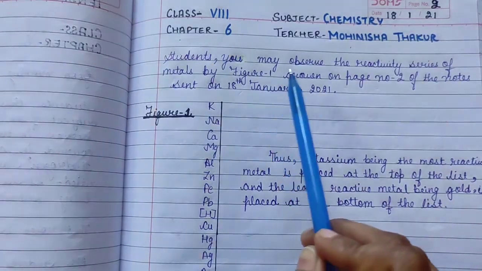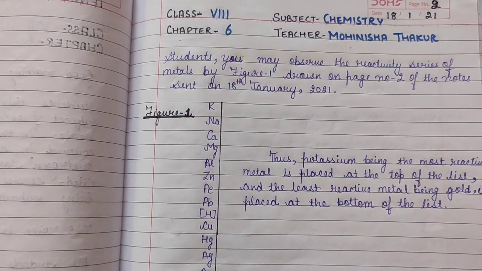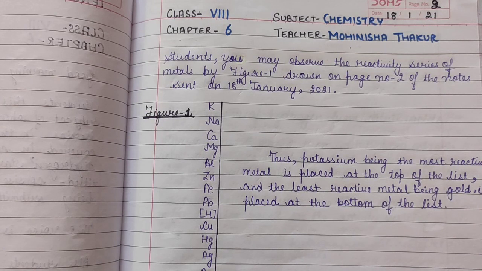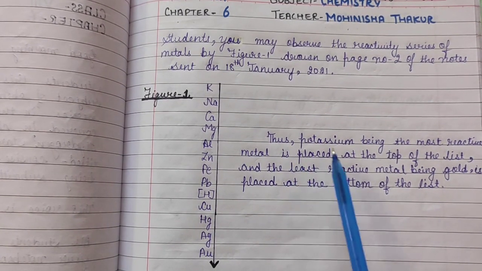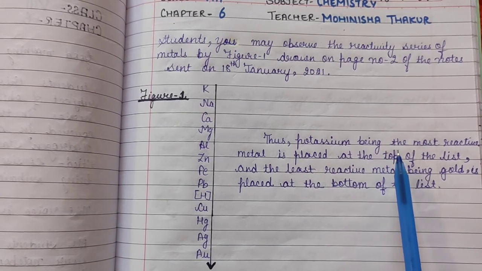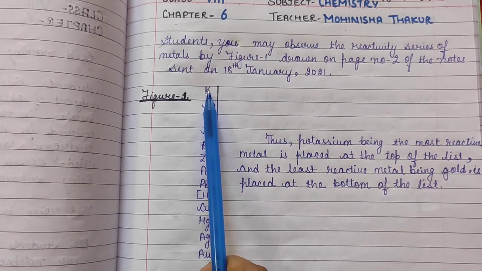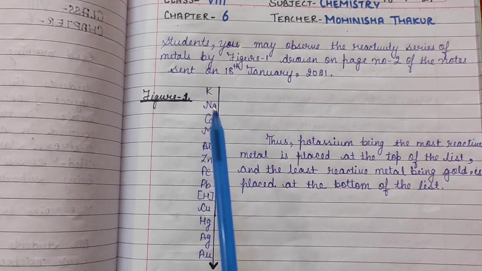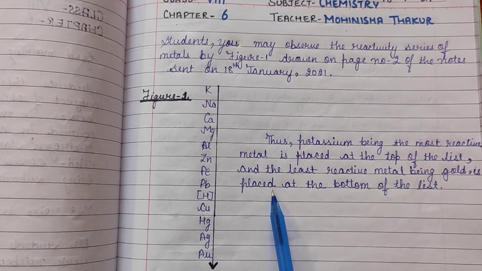Students, you may observe the reactivity series of metals by figure 1 drawn on page number 2 of the notes sent on 18th January 2021. Thus, potassium being the most reactive metal is placed at the top of the list, as you can see in the figure, and the least reactive metal being gold is placed at the bottom of the list here.